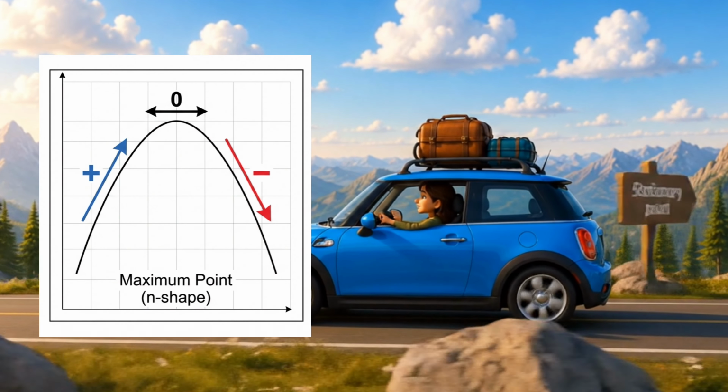To find them, we simply set our steepness indicator, dy by dx, equal to 0, because a completely flat road has a gradient of 0. Then we solve for x. Once we've found that position on the road, we substitute the value back into the original equation to find the full coordinates of that point. But here's the interesting part.